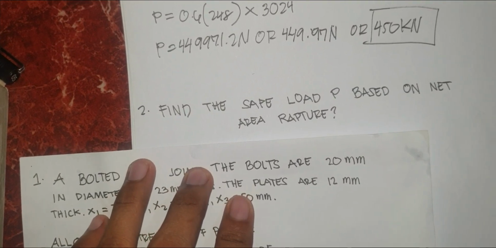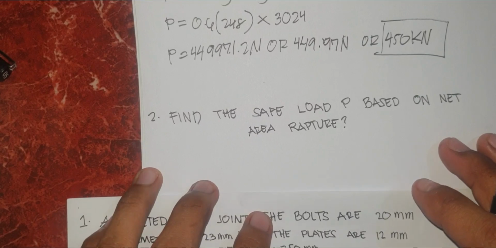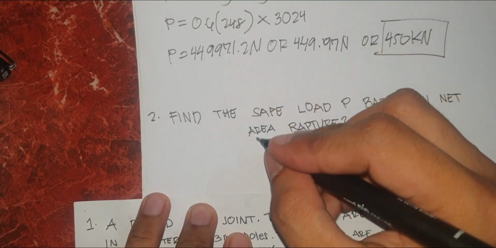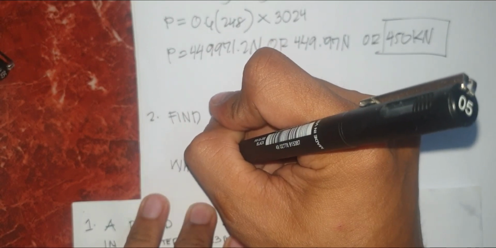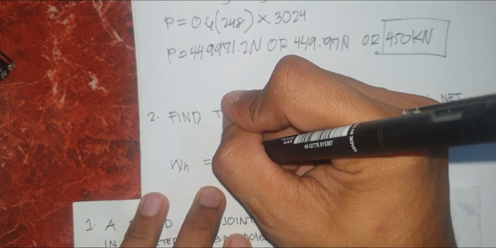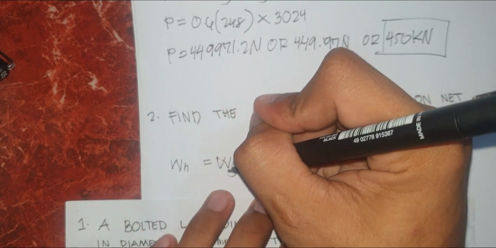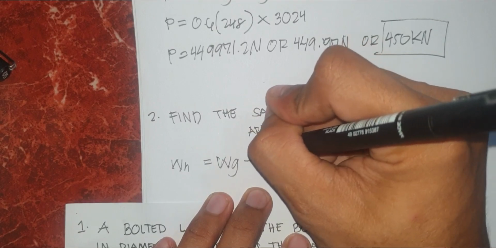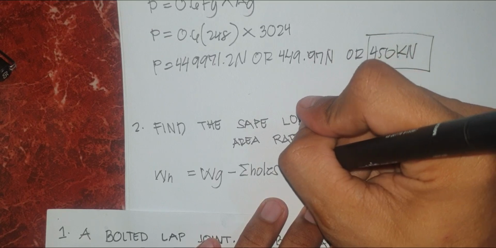Before it was the gross width, and now we need the net width. Net width, WN, equals gross width minus the summation of holes.